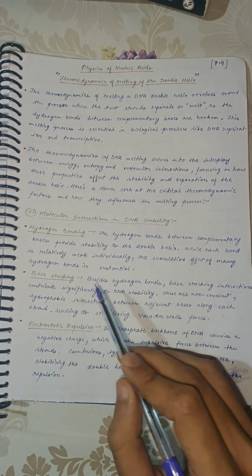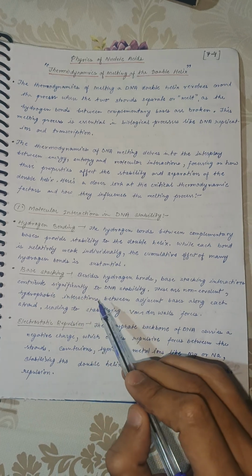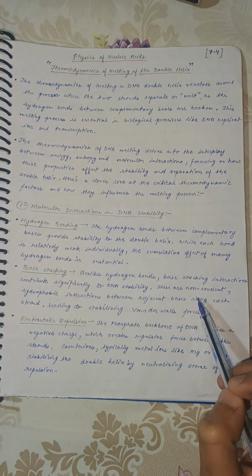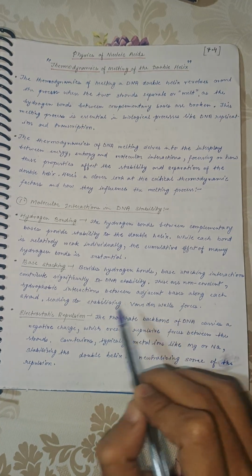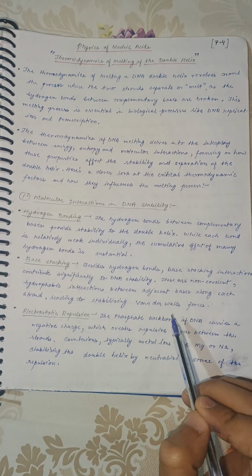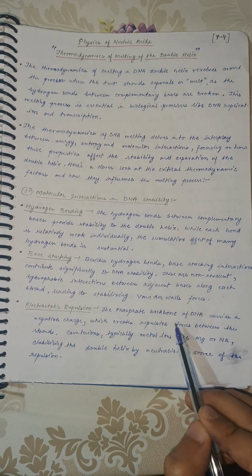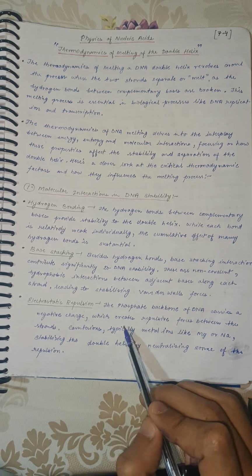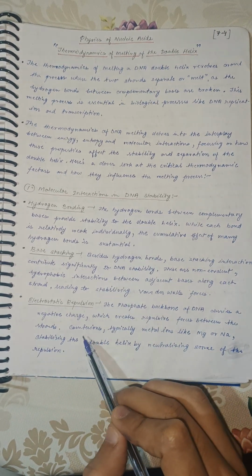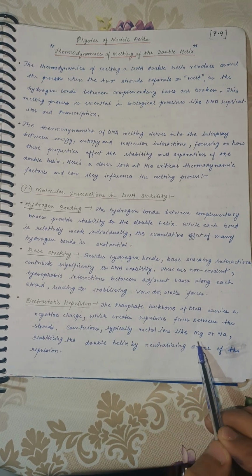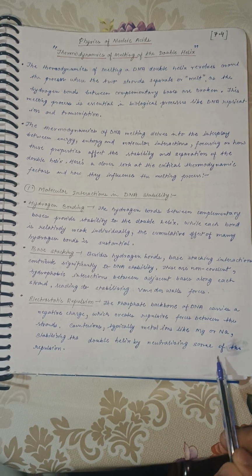Second one, base stacking. Besides hydrogen bonds, base stacking interactions contribute significantly to DNA stability. These are non-covalent hydrophobic interactions between adjacent bases along each strand, leading to stabilizing van der Waals forces. Electrostatic repulsion. The phosphate backbone of DNA carries a negative charge, which creates repulsion between the strands. Cations, typically metal ions like magnesium and sodium, stabilize the double helix by neutralizing some of the repulsion.